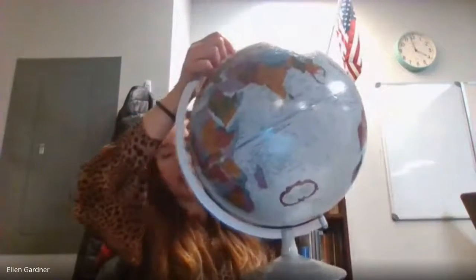Now, when the northern hemisphere is tilted away from the sun, like this, the sun's rays hit it less directly. Now this part of Earth has winter. The sun appears lower in the sky, and there are fewer hours of daylight. Temperatures are colder. I'll show you what this looks like in our book now.